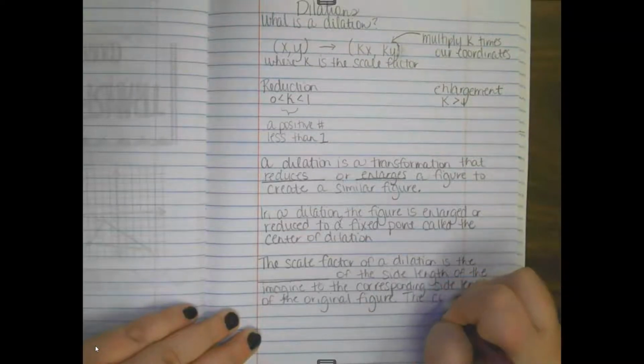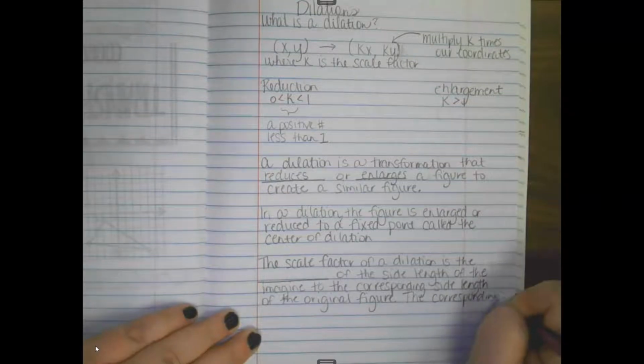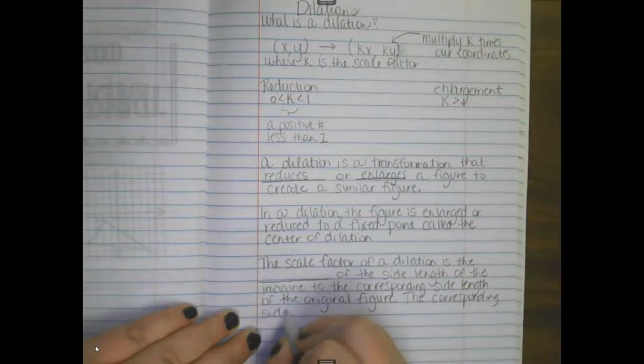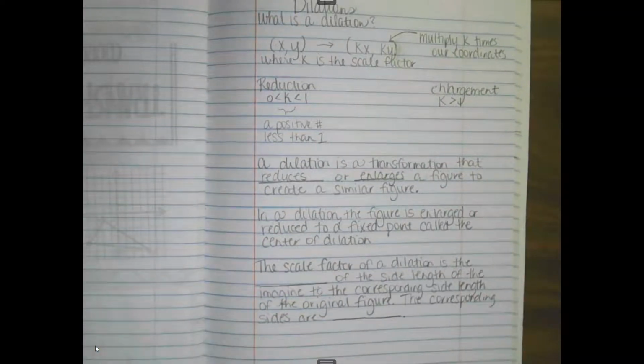So I'm going to let you get that copied down. Pause it if you're going to need some more time than I'm giving you. I'm going to give you just a couple more minutes to get that down, and then we're going to go ahead and fill in those blanks.